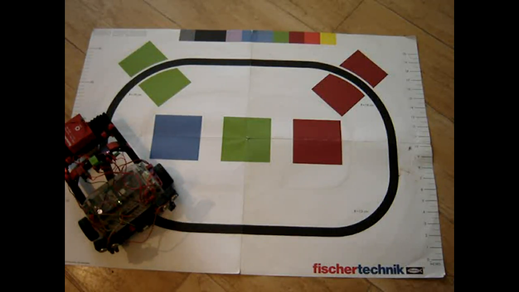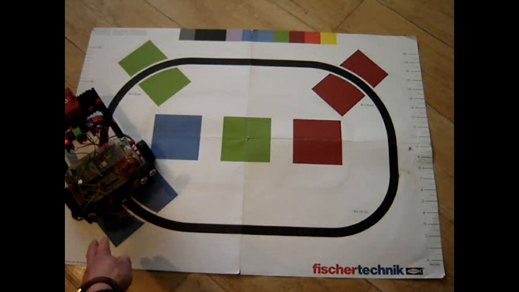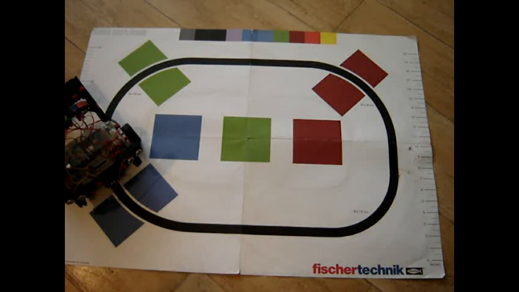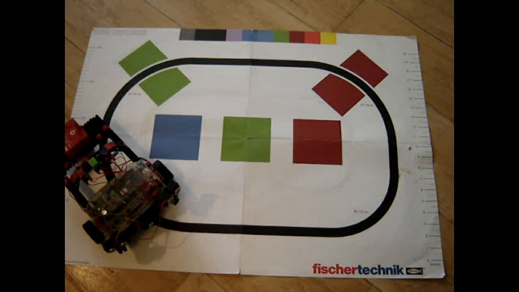And the whole question is, why doesn't it adjust itself? Sometimes it does, sometimes it does not.